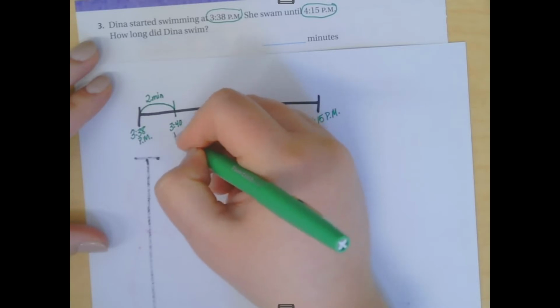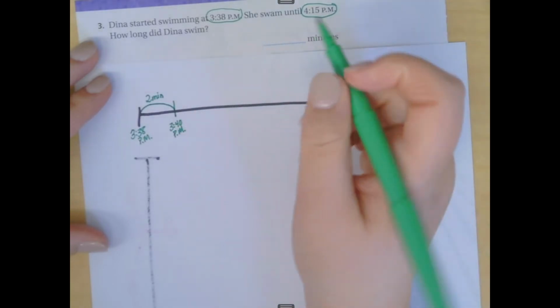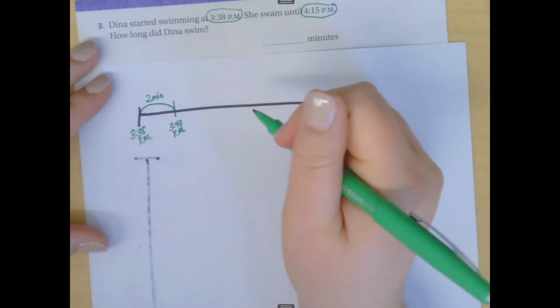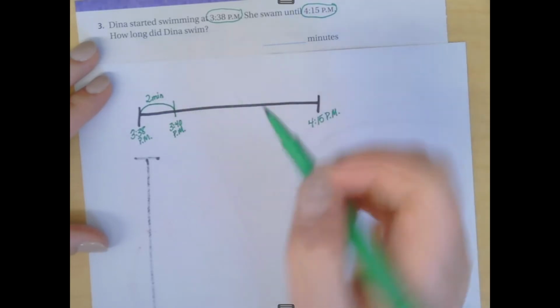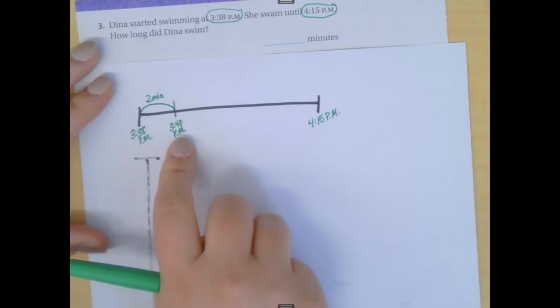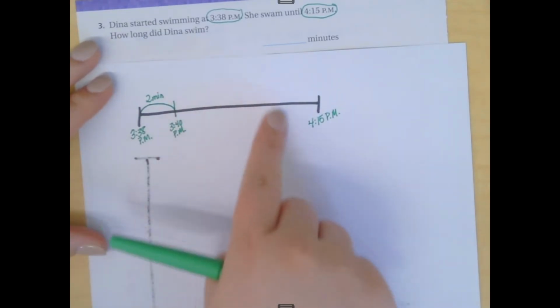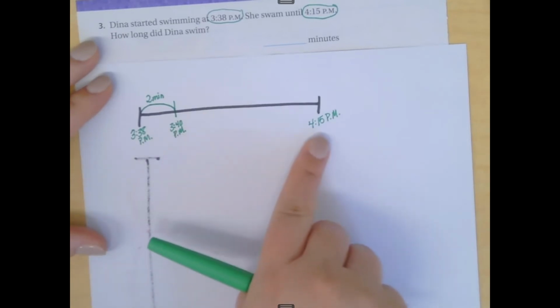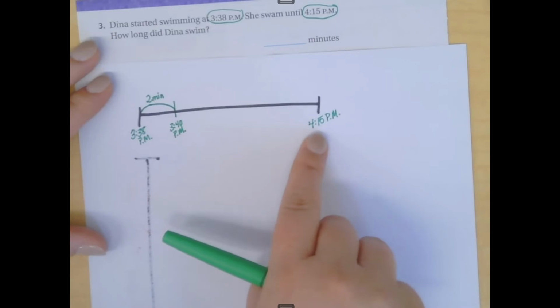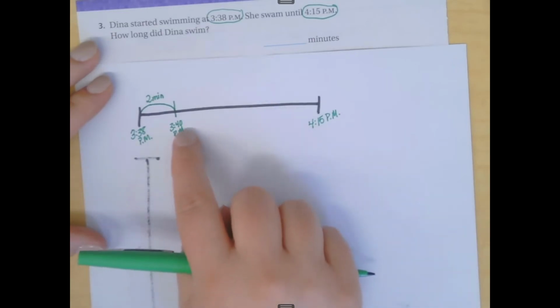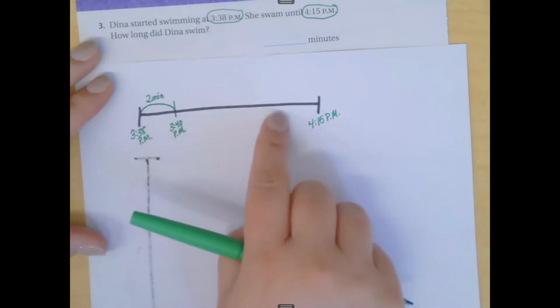Again, it is very important that you number what you are doing on your number line so you don't get confused. You have 2 minutes, you land on 3:40. Okay, so now I'm at 3:40. My next friendly number I would think would be 4 o'clock, right? And I could make an easy jump to 4 o'clock. So how much time is there from 3:40 to 4 o'clock?